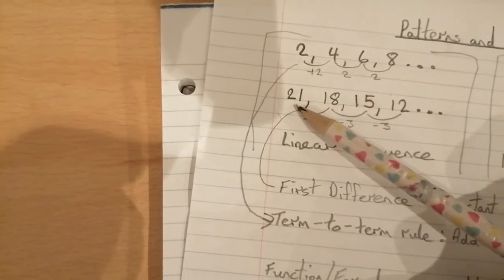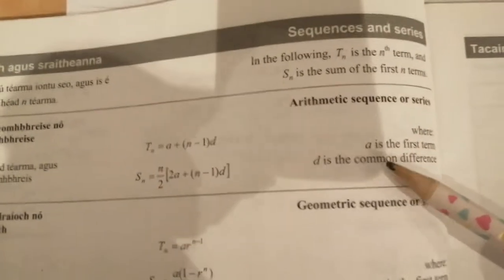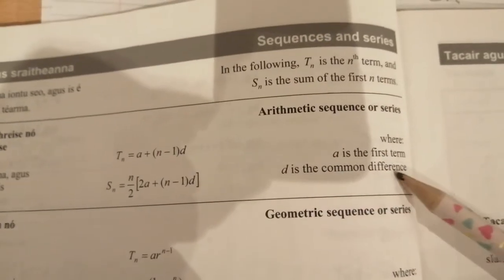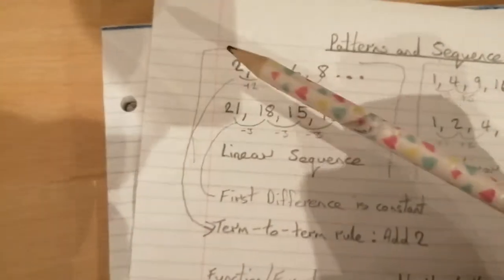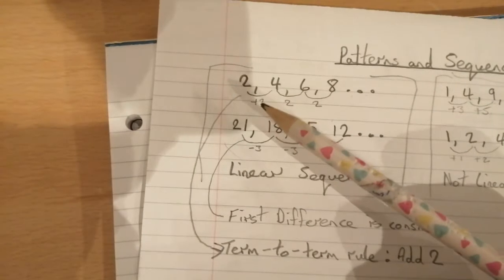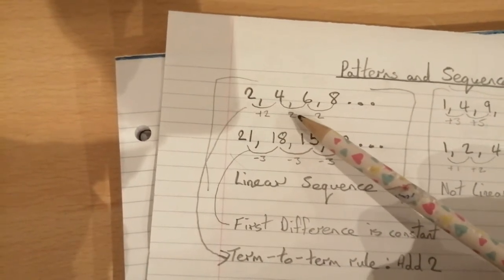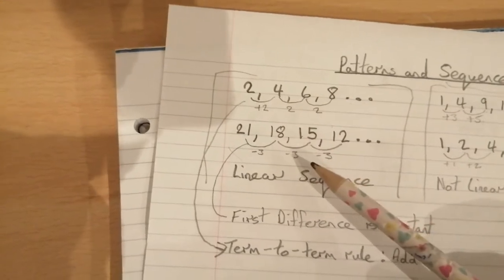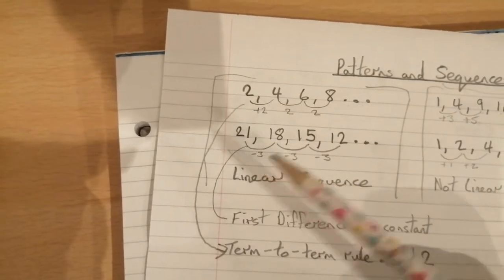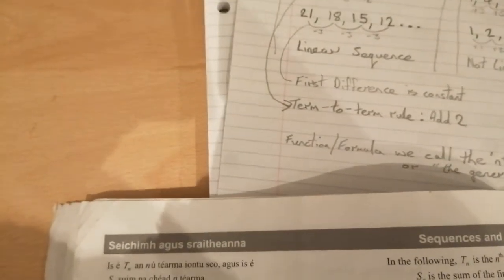In this one, the first term is 21, isn't it? So that would be the A. D is the common difference. So the common difference, the common first difference, if you like, for this one is plus 2. D would be equal to plus 2 here. In this one, D would be equal to minus 3. That's the common difference between the terms. It's a minus 3 because it's going down.